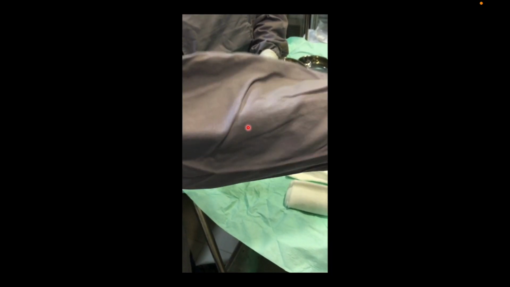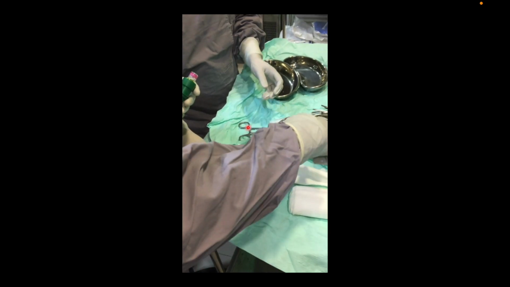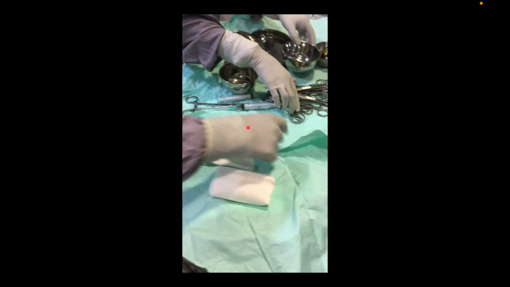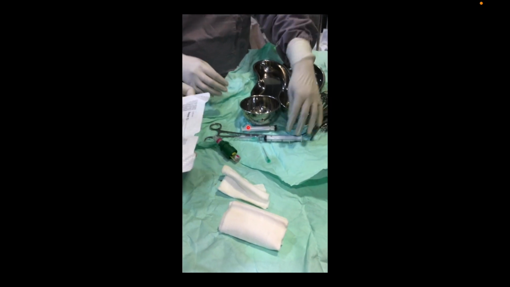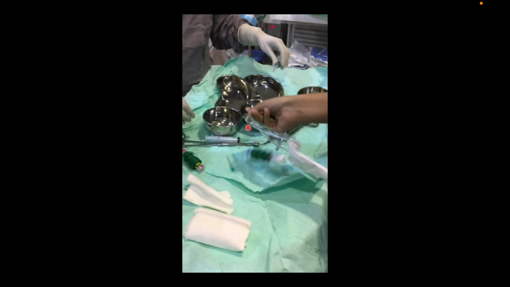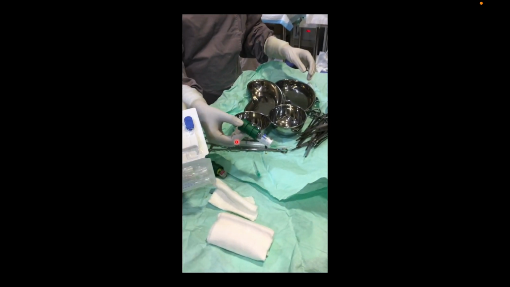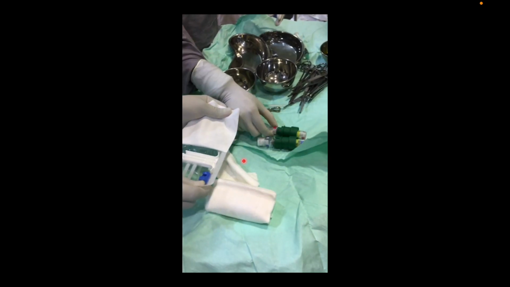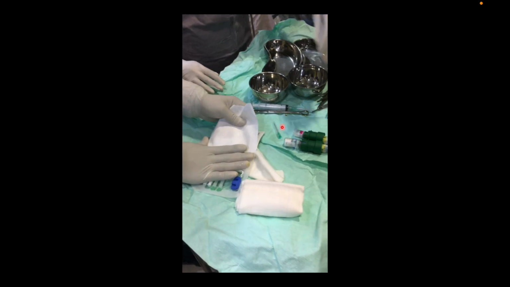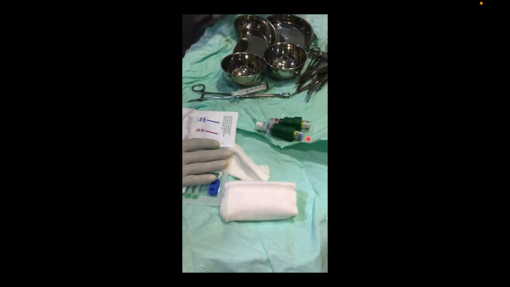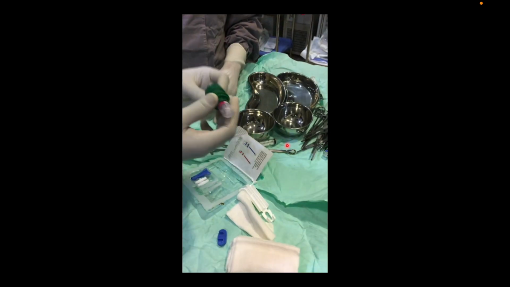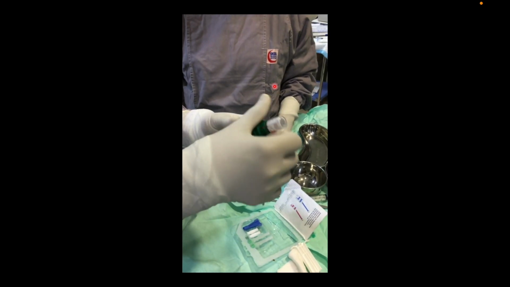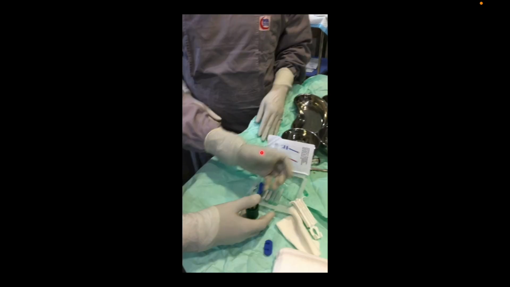So this is a case which I did in Trauma Center Karachi with an interventional radiologist, Dr. Irfan Lutfi. So here you can see that this is the pack in which thrombin and fibrin come. The red one is the thrombin and the blue one is the fibrin, and they usually come with two bottles connected to each other.